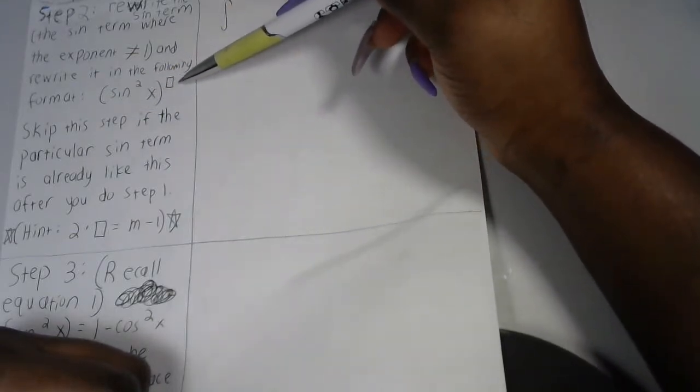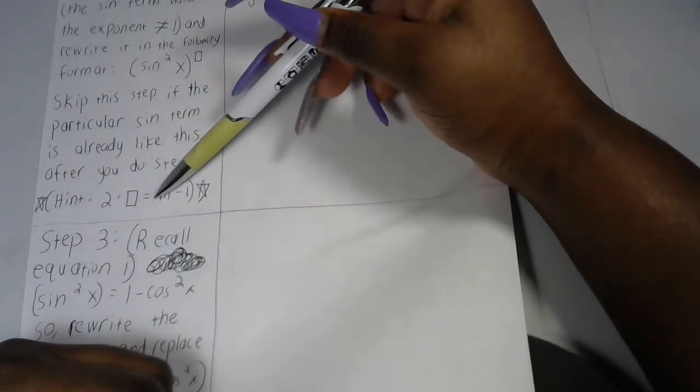For step 2, we're going to rewrite the sine term. By the sine term, I mean the sine term where the exponent does not equal 1, and we rewrite it in the following format: sine x squared, and all of this to the power of something. We're going to find out this something. You can skip this step if the sine term is already like this after step 1. And here's a little hint: 2 times the something that we find here should be equal to n minus 1.